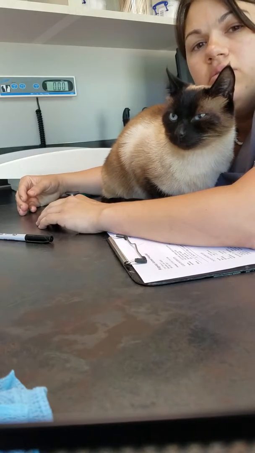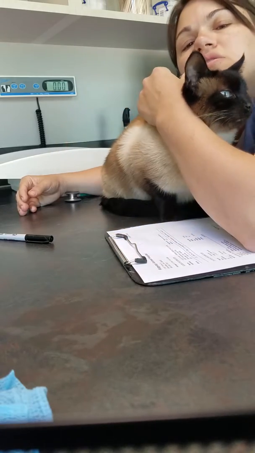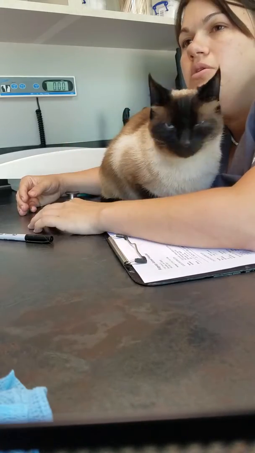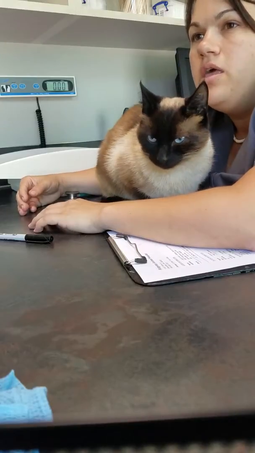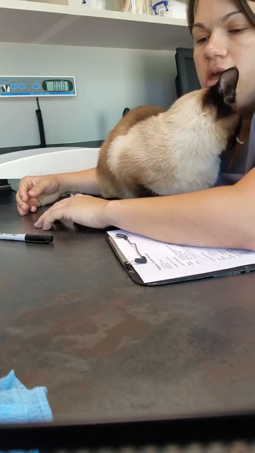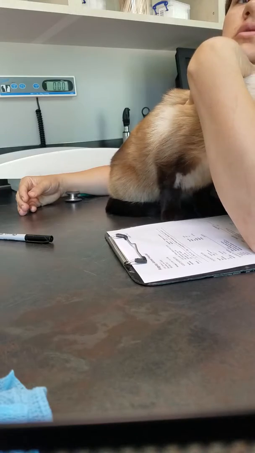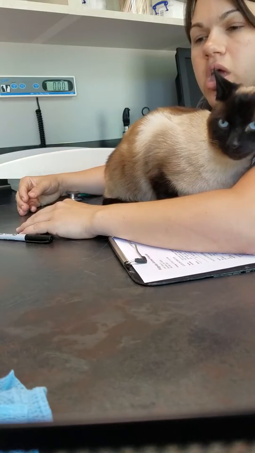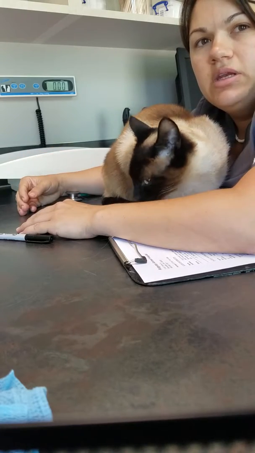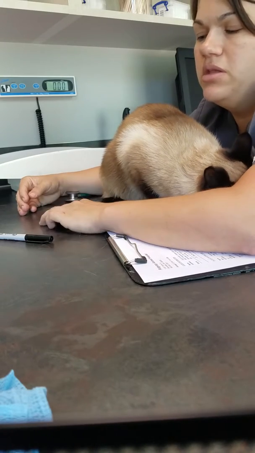If they're cyanotic or blue, that's a sign that the tissues are not being oxygenated properly, and so we need to make a note of that, and that's going to be an emergency. If they're pale, they could be anemic or have other issues, so we would make a note of that as well. But the normal appearance is going to be a pink mucous membrane. It's a nice pink color. And then we also want the gums to be nice and moist. If they're dry or tacky, we need to make a note of that also, because it could mean that they're dehydrated.